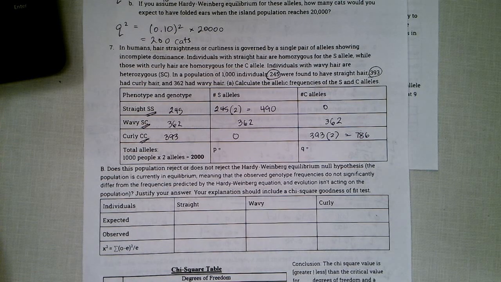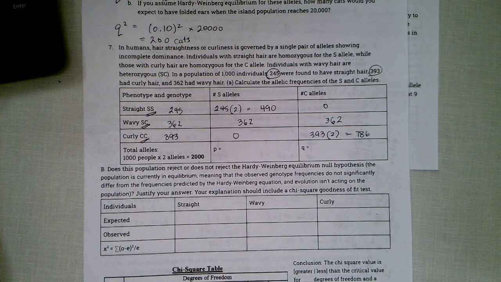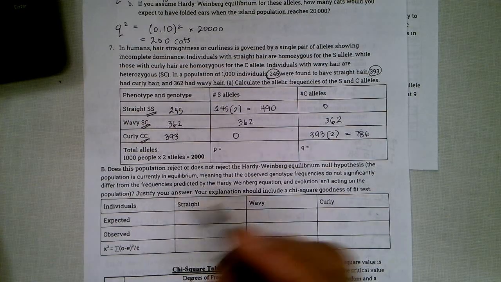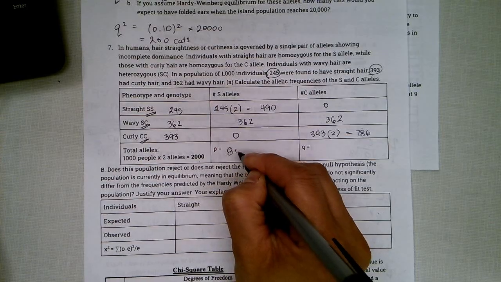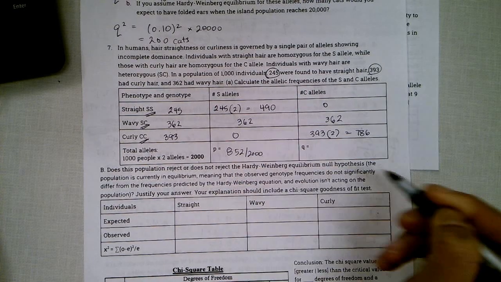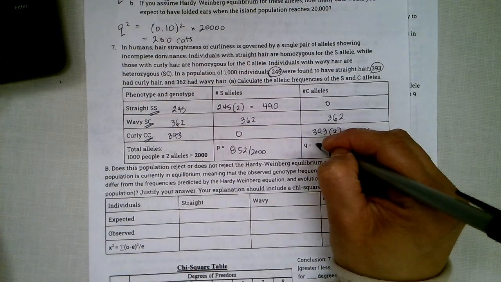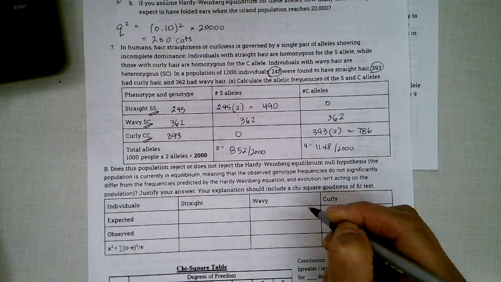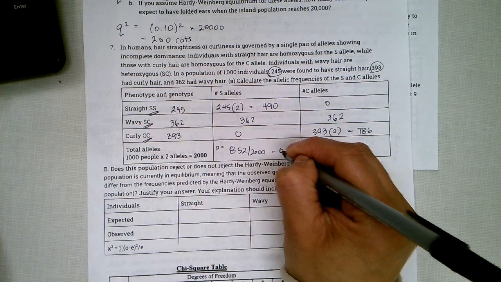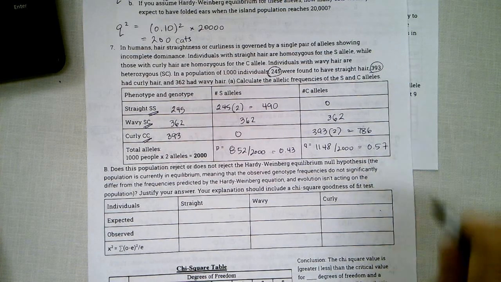So when I go ahead and add it, and it's going to be out of the 2,000, if I add how many S alleles are there, there's going to be 852, but out of 2,000. Here it's going to be 1,148 out of 2,000. So this should be 0.43, and this should be 0.57.